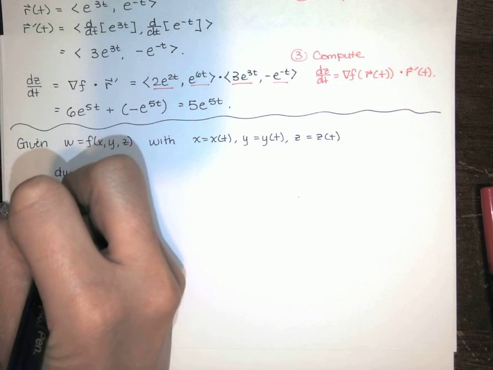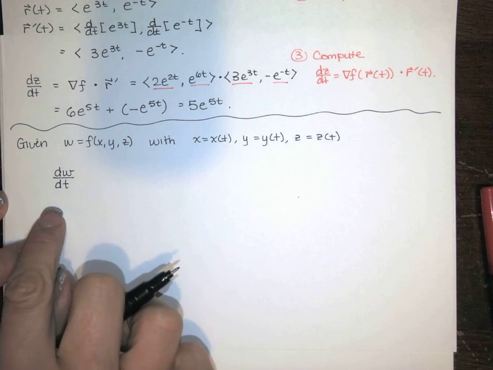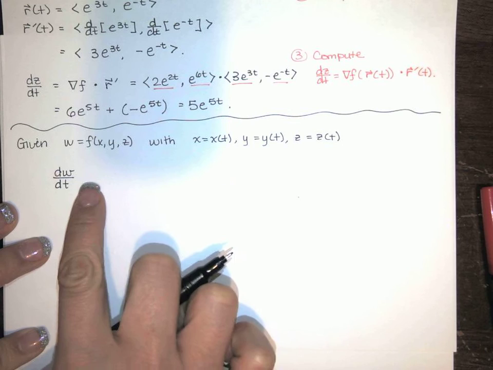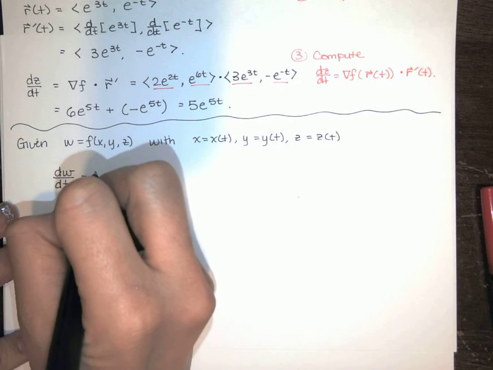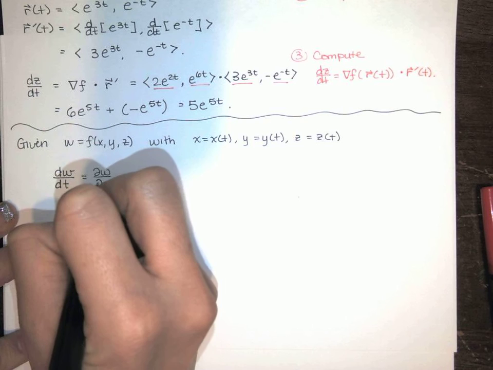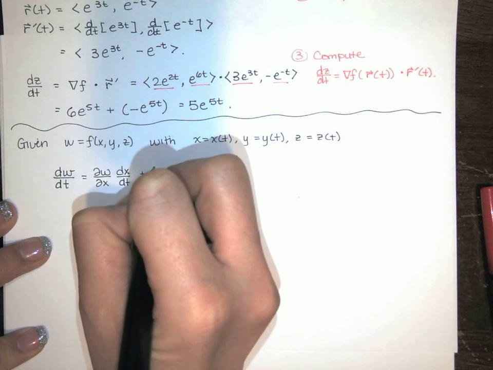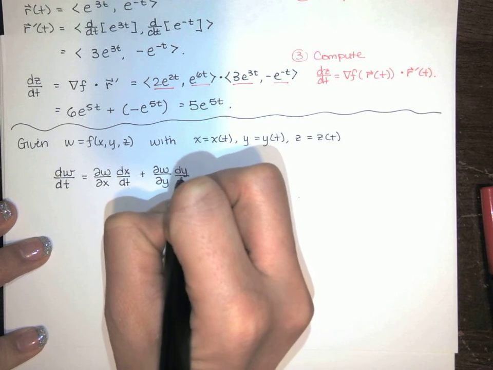So I can take the derivative of that function of t with respect to t, and since this has 3 variables, the chain rule will have three parts. It'll be the partial of w with respect to x times dx dt, plus the partial of w with respect to y times dy dt.